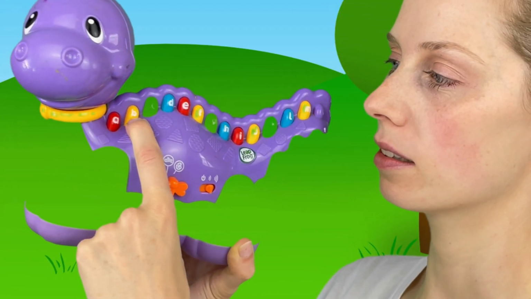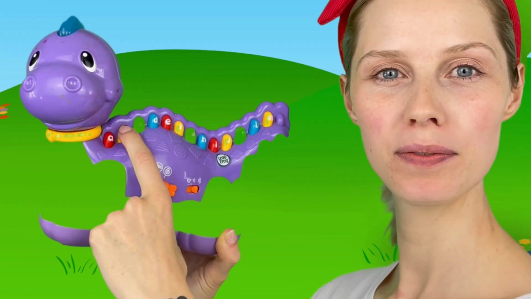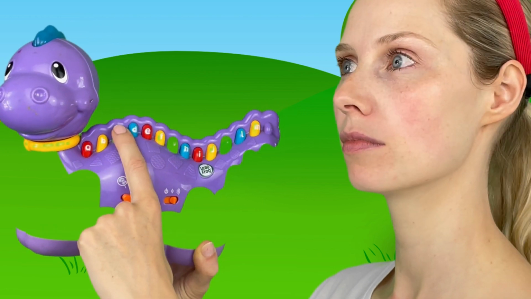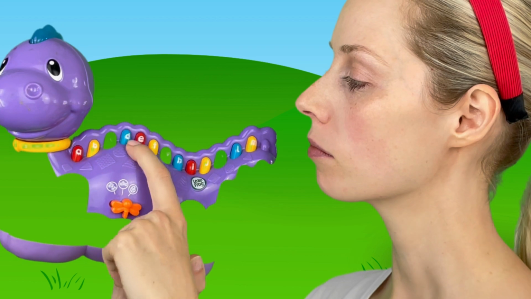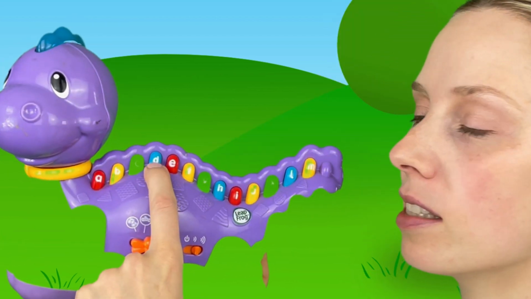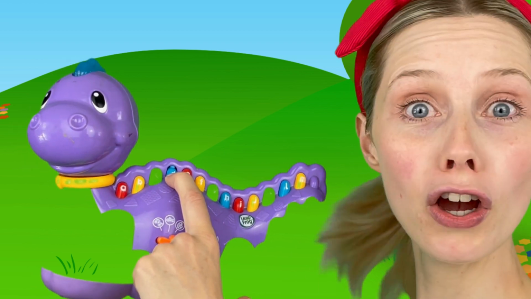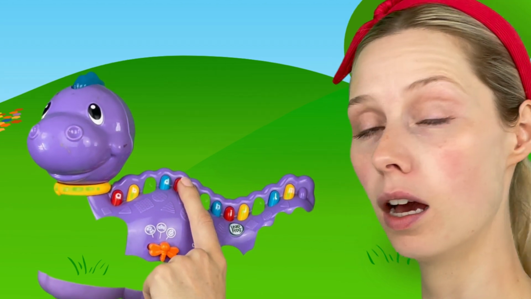What do you think? Yellow. Yellow. And the next one. Green. Green. And what do you think? If I press this one here, what is it going to say? Blue. Blue. Okay, next one.